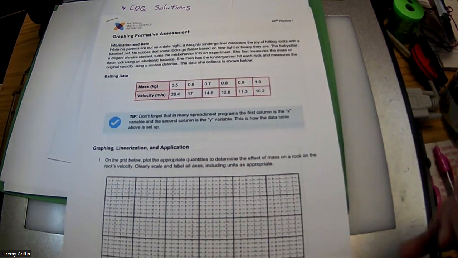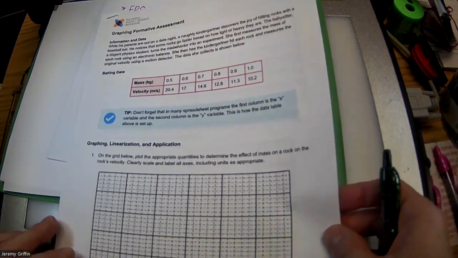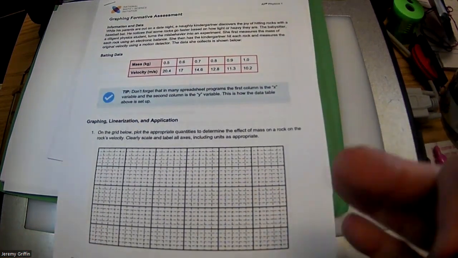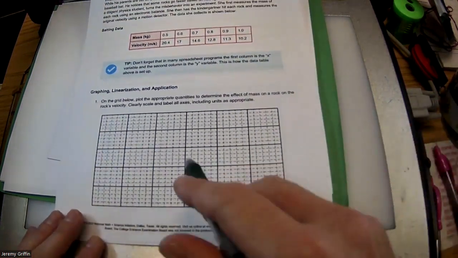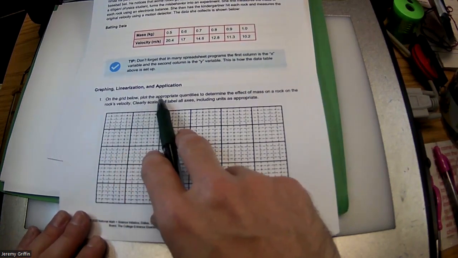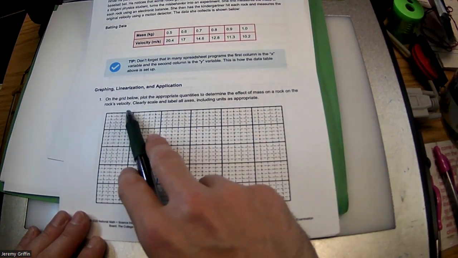Because it should be related to Newton's second law of motion. I think that's kind of where this is going, right? Actually, this may be a combination of not just kinematic motion, but also unit 2 type stuff, right? Newton's second law of motion. On the grid below, plot the appropriate quantities to determine the effect of the mass of the rock on the rock's velocity.